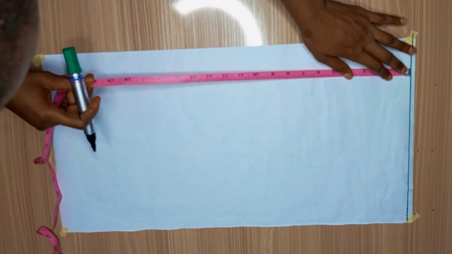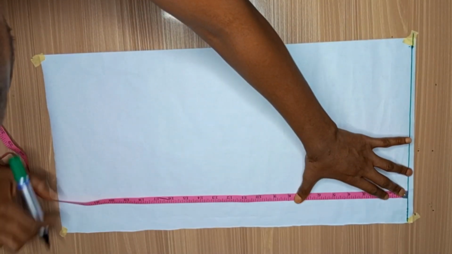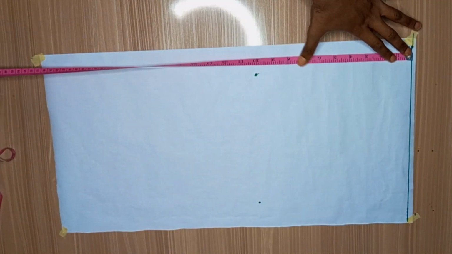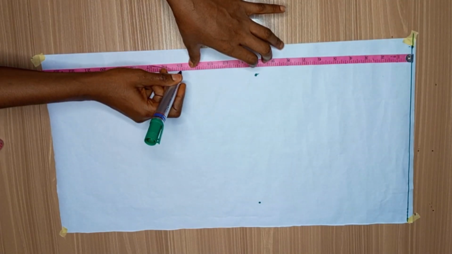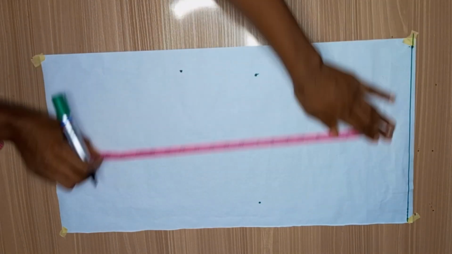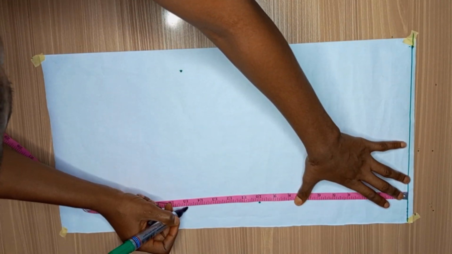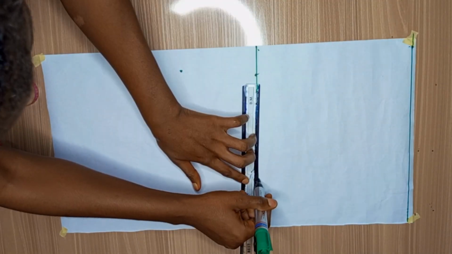So this is my shoulder line. I'm going to come down to mark my bust point, which is 10. From the shoulder line, I'm going to come down to mark my waist point, which is 15. So I'll go ahead and extend the point across.